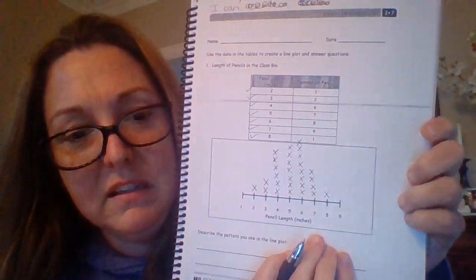So now I'm going to do it fast, and you're just checking your work. Okay, for 7, you should have 4. And for 8, you should just have the 1. How many for 9? Oh, there weren't any, so we just left it blank, just like there weren't any that were 1 inch long. We didn't have any, so we just left it blank.